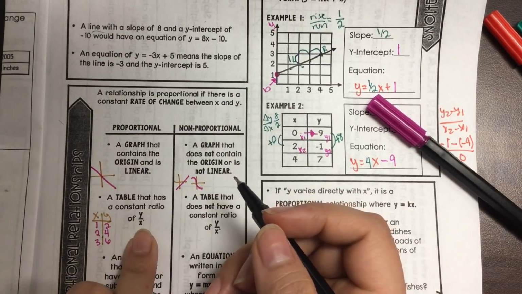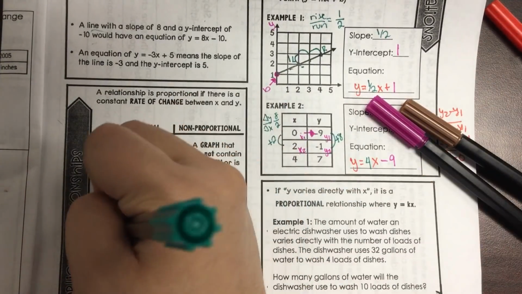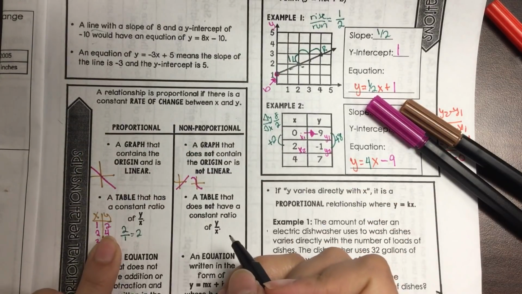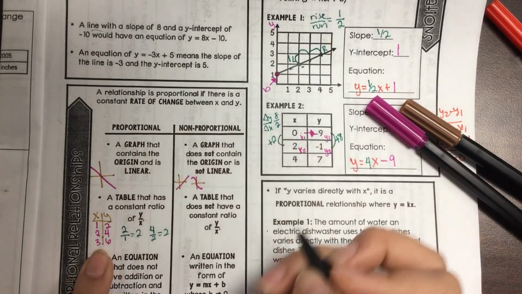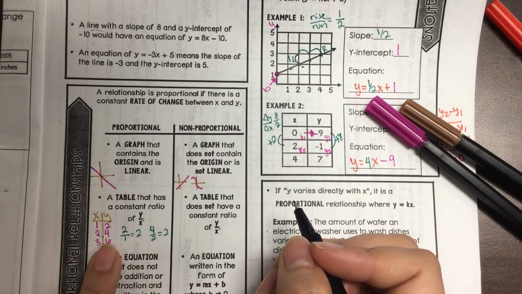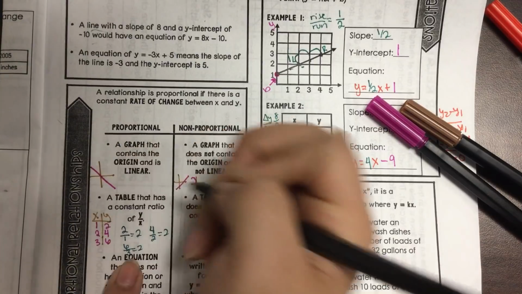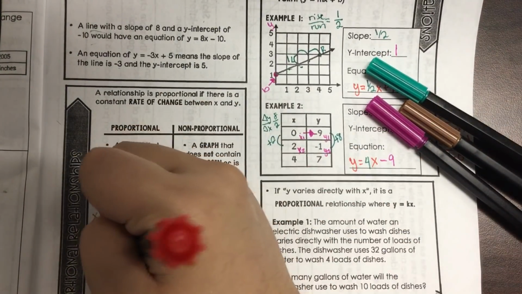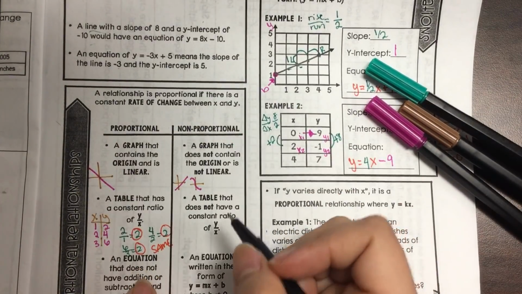So let's check that. Y divided by x. So 2 divided by 1 is equal to 2. Let's do the next one. 4 over 2, y divided by x, is 2. So it's the same number. And then 6 over 3, y divided by x, is still equal to 2. So this one is proportional because y divided by x is constant. These are all the same. So that's what makes it proportional.